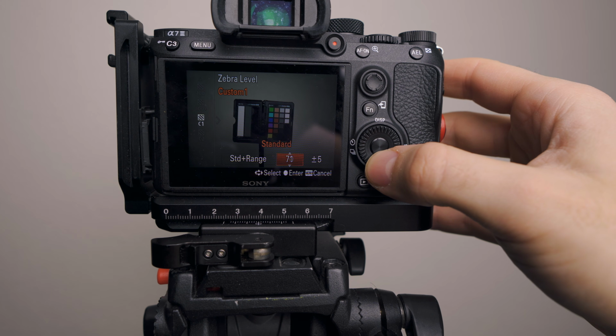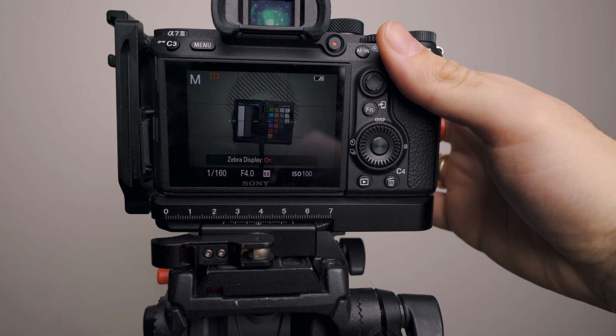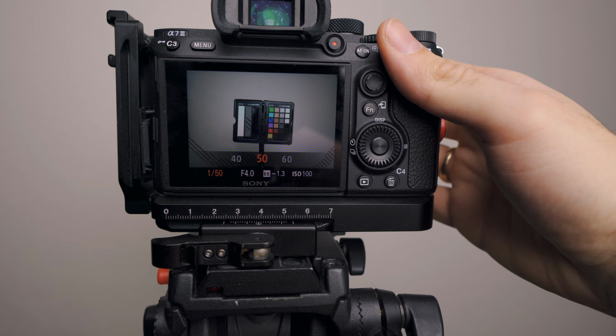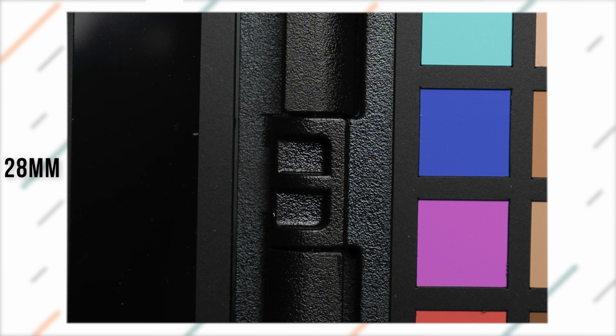In order to dial in exposure, I set my zebras to 50 IRE, and then I used my shutter speed to make sure that I saw some zebras on the middle gray portion of the color checker. Then I took a shot without the filter on at 17mm and 28mm, both focusing into the center point of the color checker, and that's where I focus for all of the test shots.